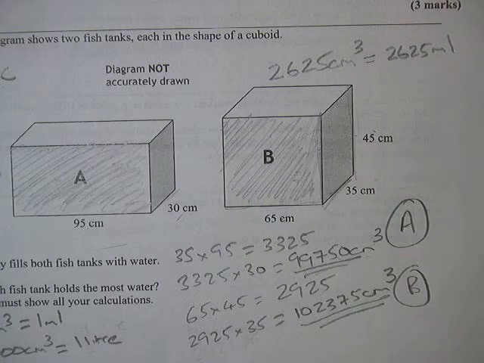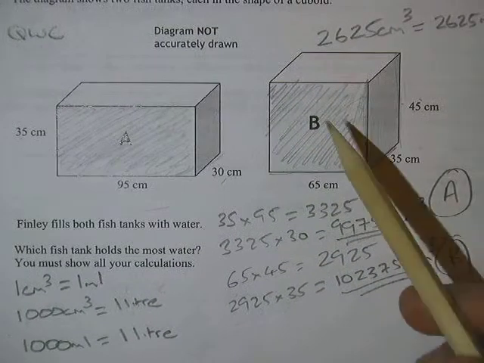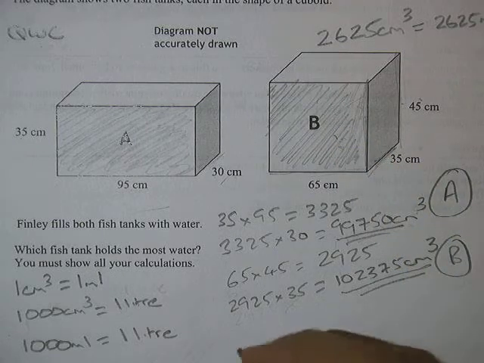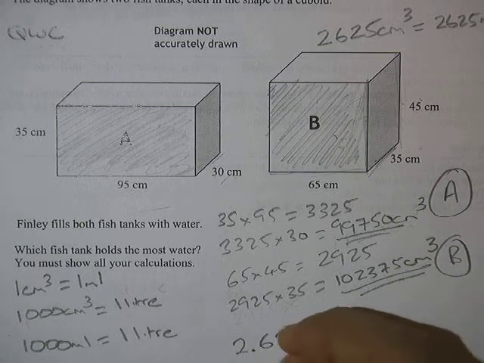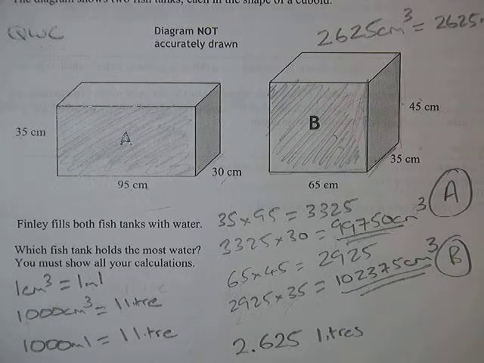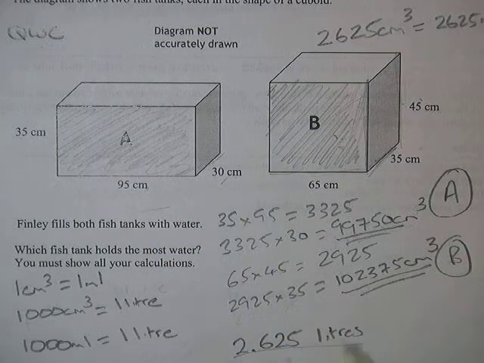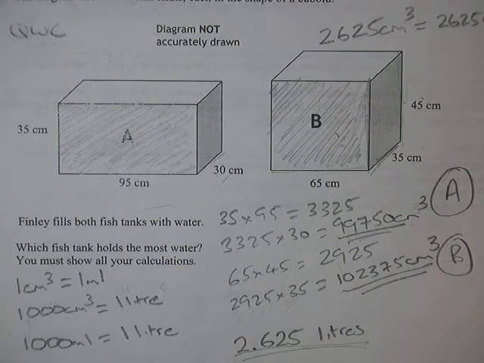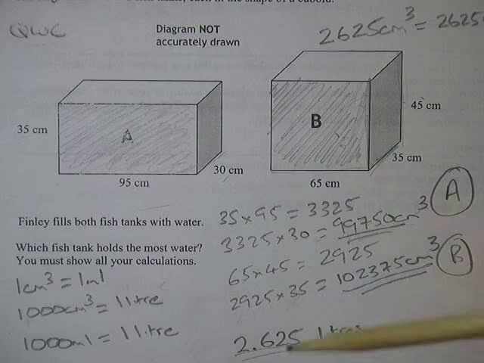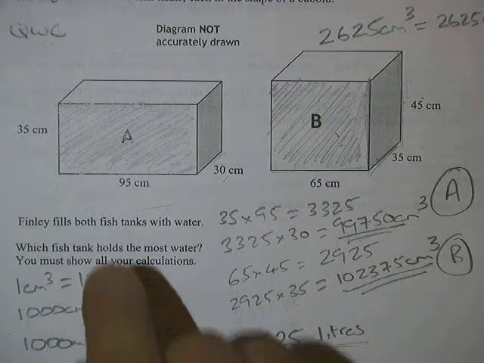So when I want to show the quality of my written communication, I can actually put that fish tank B holds 2.625 litres more than fish tank A, and that's it. So I've clearly indicated which fish tank holds the most water, fish tank B, and it holds 2.625 litres more. I've converted the whole volumes into litres because it's water that I'm dealing with.